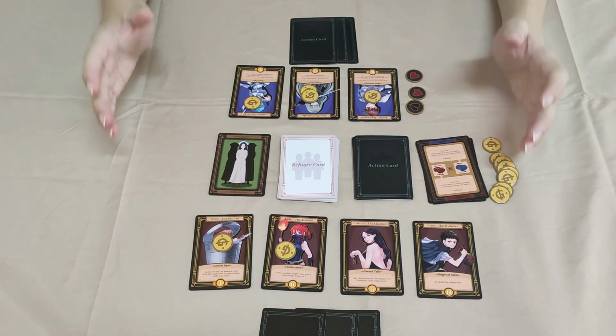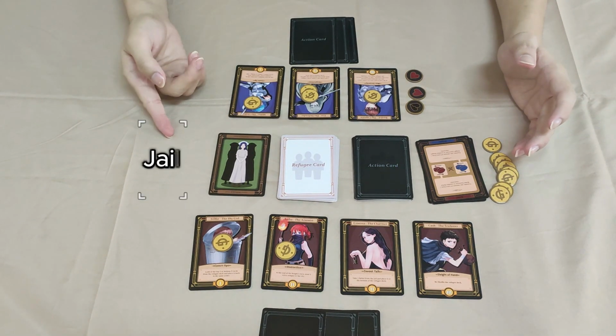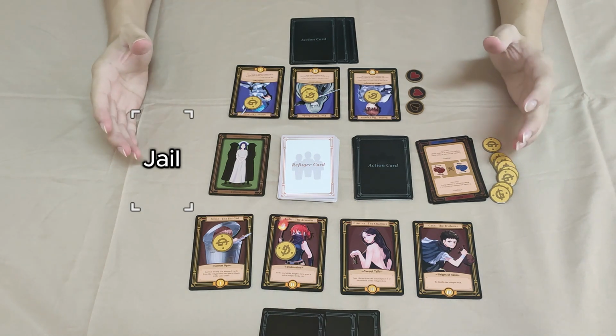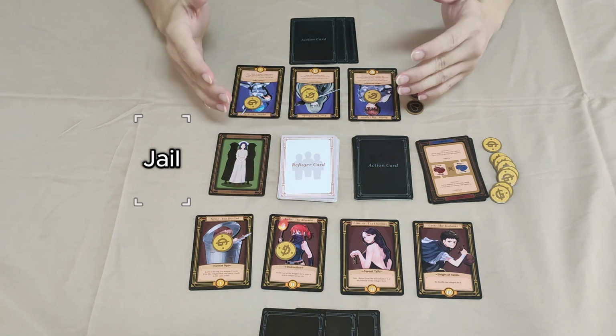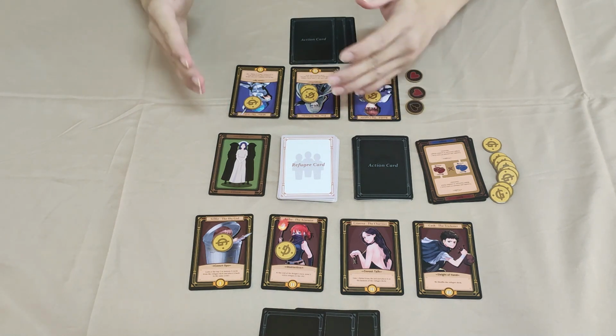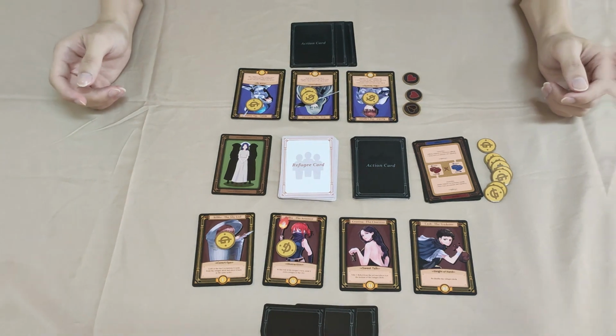Now, the last thing to talk about is the jail. As a knight, you possess the abilities to send cards from the refugee deck into the jail, instead of letting them enter the city.